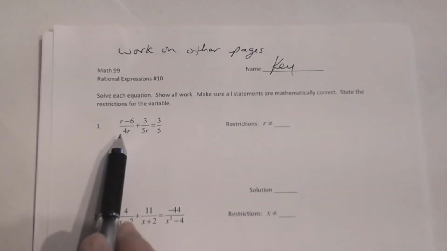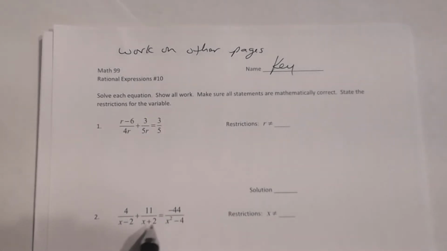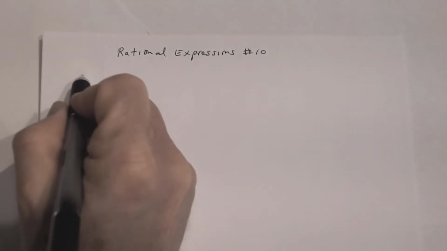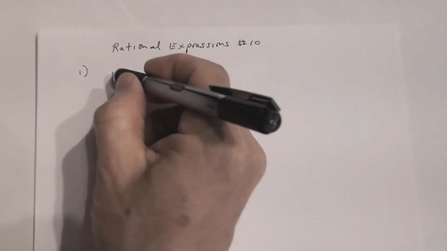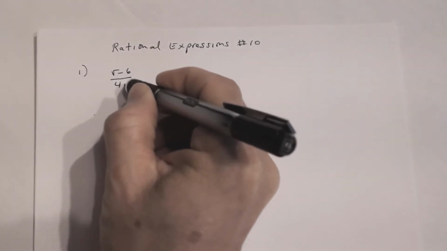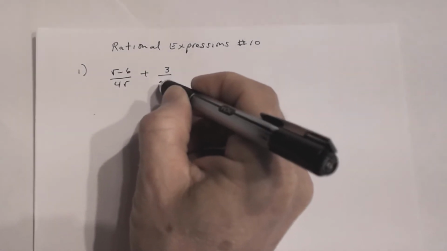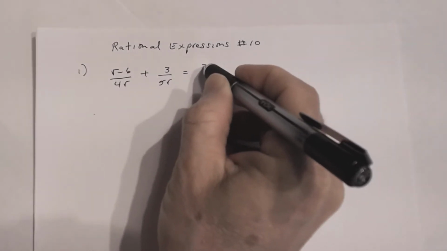So in the process, at some point, you want all of these denominators to have a factor of 1. Okay, all of those denominators. All right, so let's look at number 1. And so number 1, we have (r minus 6) divided by (4r) plus 3 divided by 5r equals 3/5.